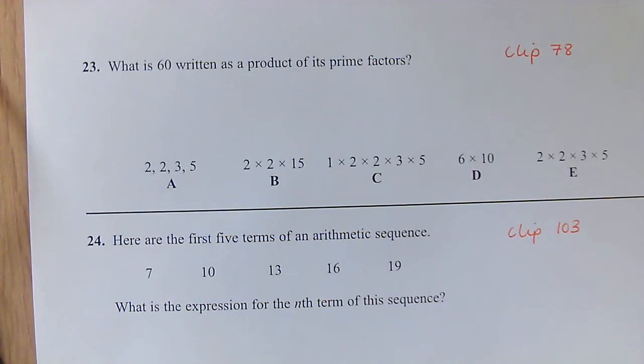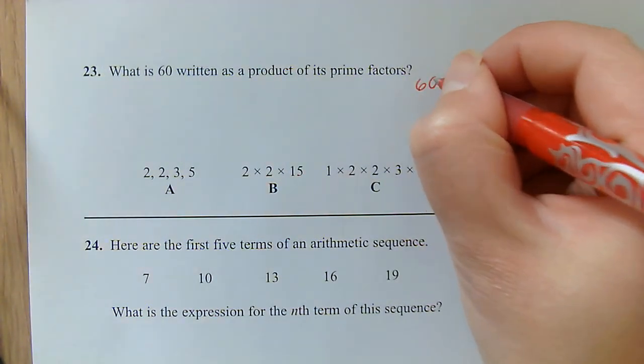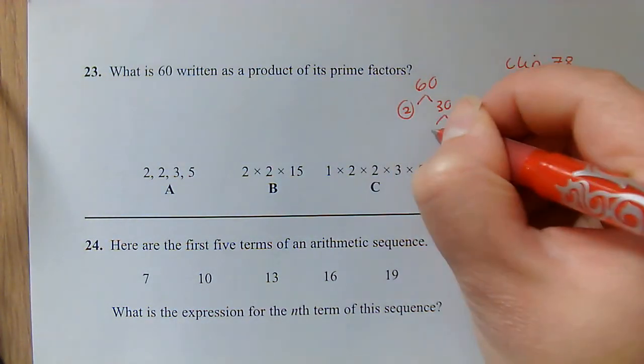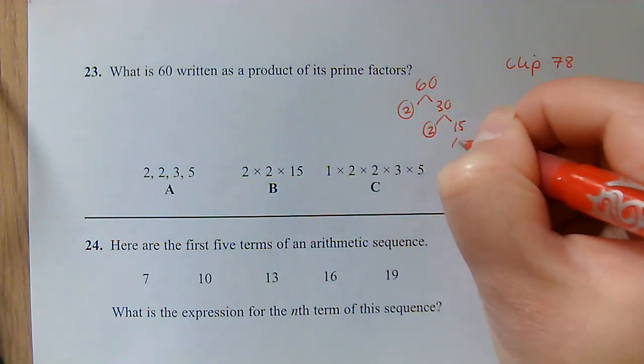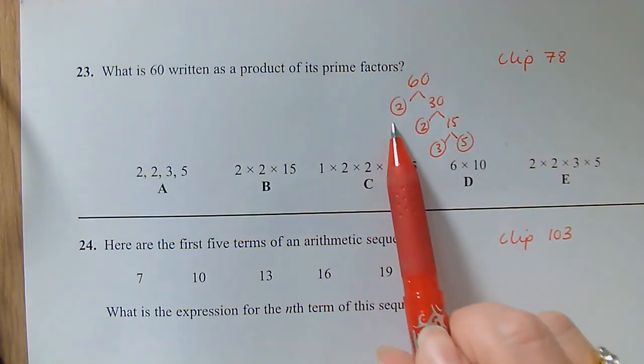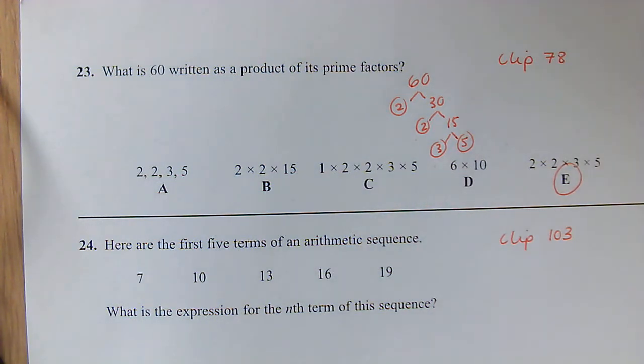Question 23, we want 60 written as a product of its prime factors. So this is where we're doing our factor tree. So we've got 2 multiplied by 30, 2 multiplied by 15, 3 multiplied by 5. So we have 2 multiplied by 2 multiplied by 3 multiplied by 5, which is E.